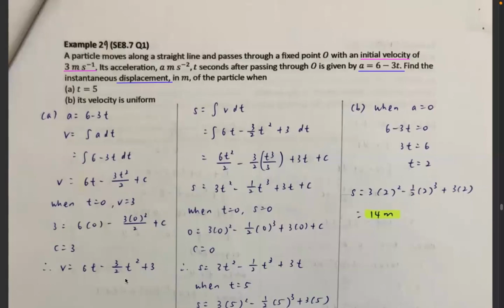Okay, but what are we finding? We are finding displacement function. So we have to continue from velocity function. If we want to find displacement, we have to do integration again. So integrate 6t minus 3 over 2 t squared plus 3 dt. So after we integrate, there is a plus c again.